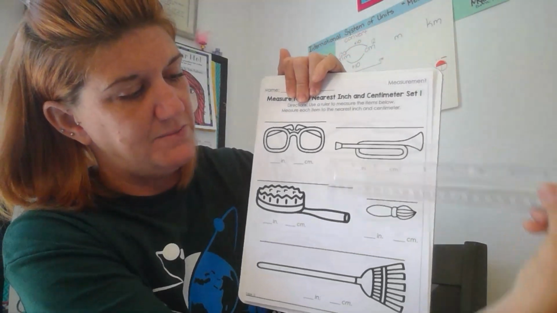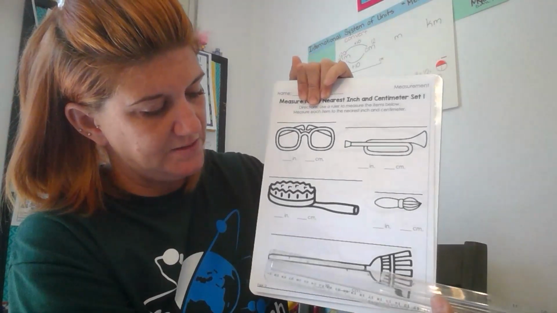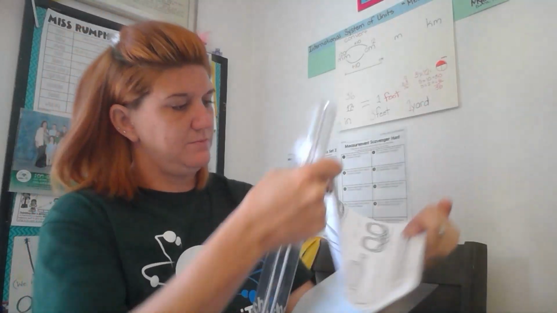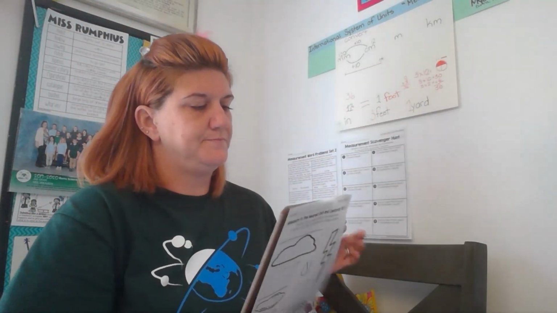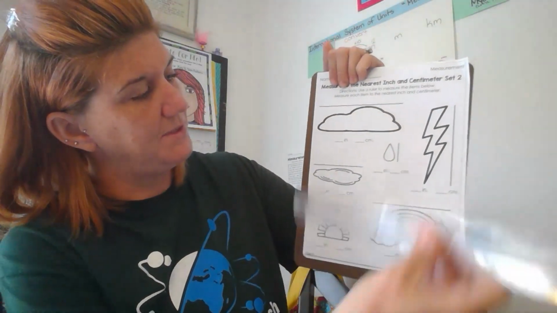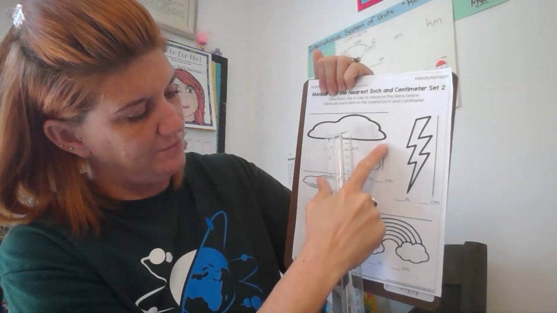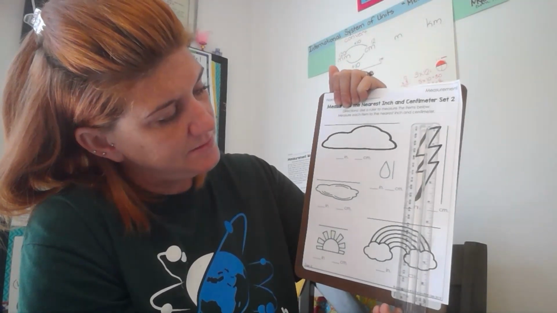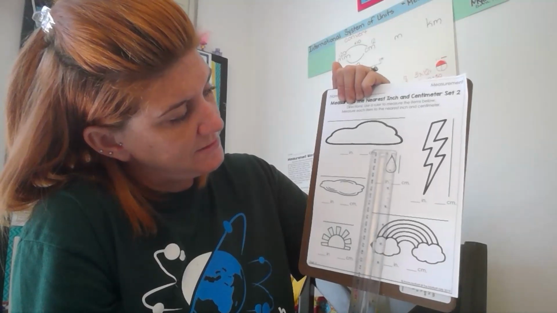For all these items on this page, it would be in this direction. And on the other side, I would continue. They actually draw a line for you to show you which way. So we're going to go that way, and then this line goes sideways, and this line goes sideways.